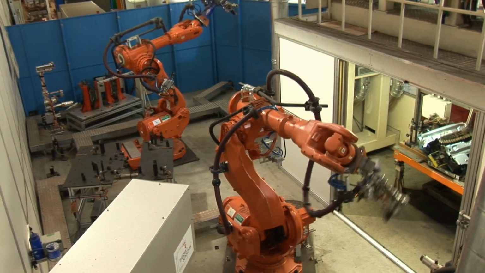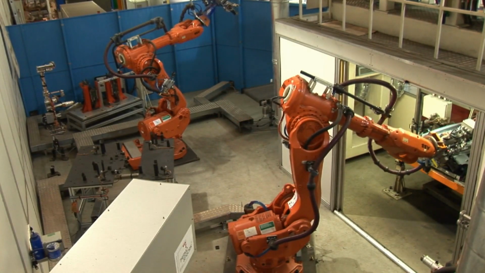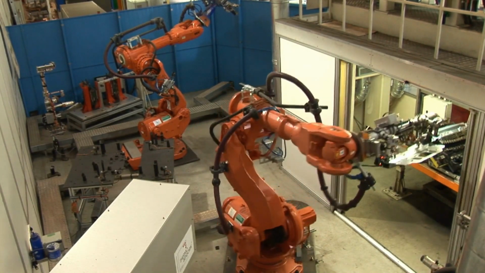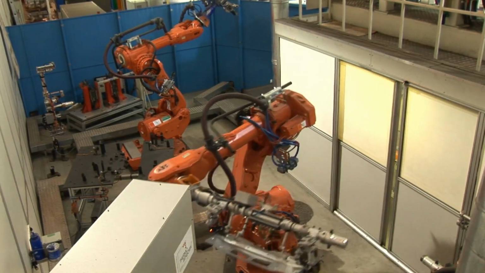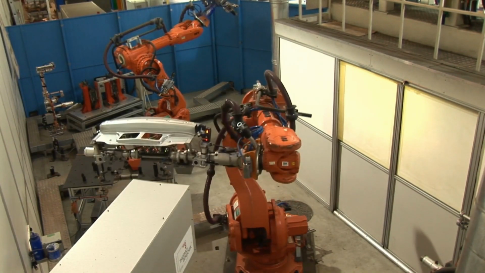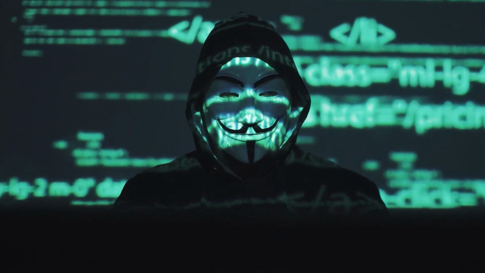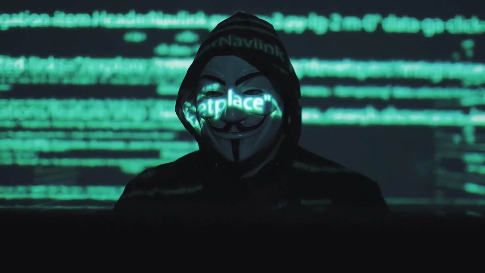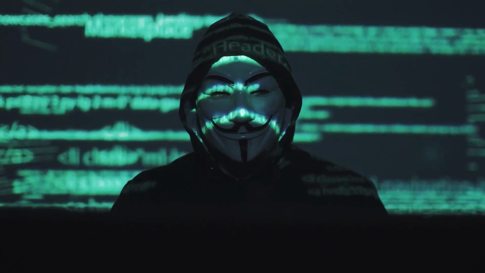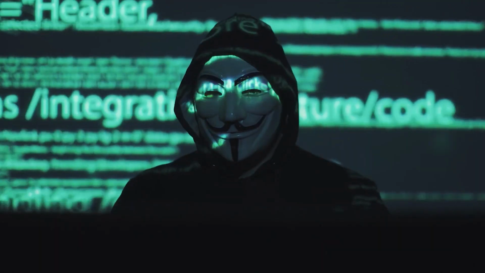However, not all of the implications of AI are on the positive side. One of the major concerns is that AI has the potential to replace human workers, leading to job loss and unemployment. There are also ethical concerns related to the use of AI, including issues related to privacy and the potential for AI systems to be used for malicious purposes.